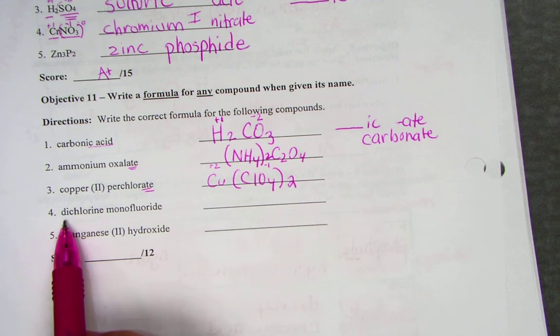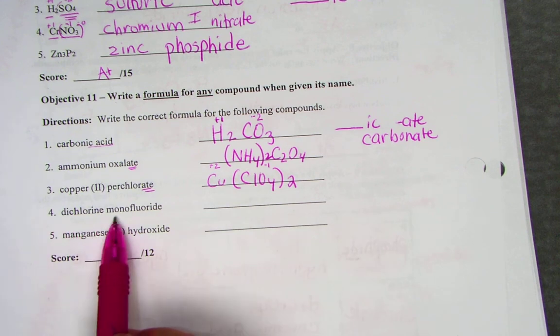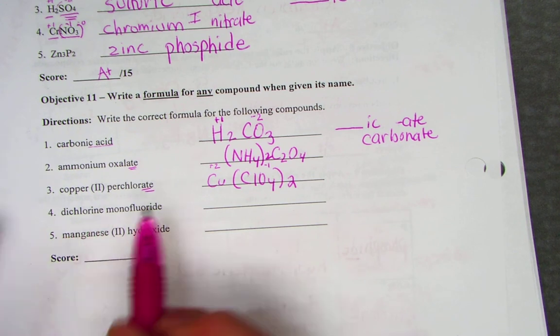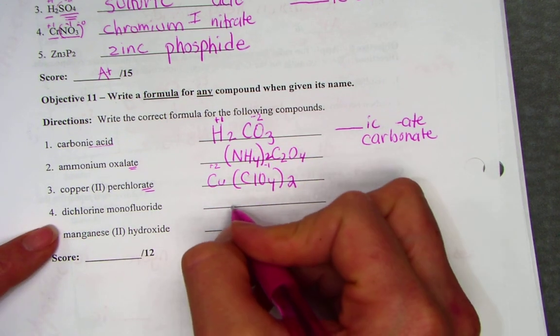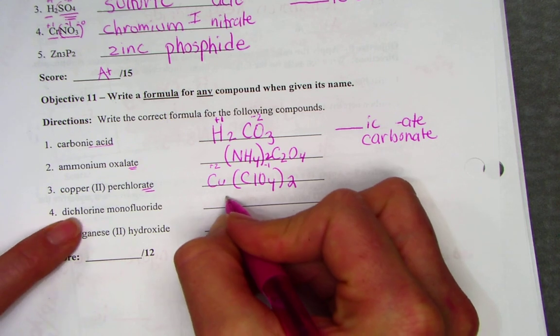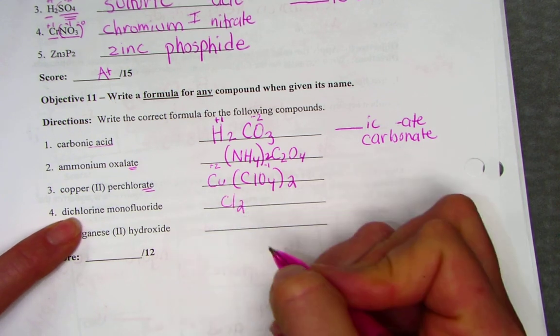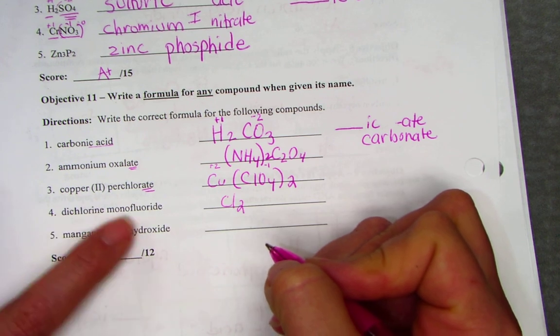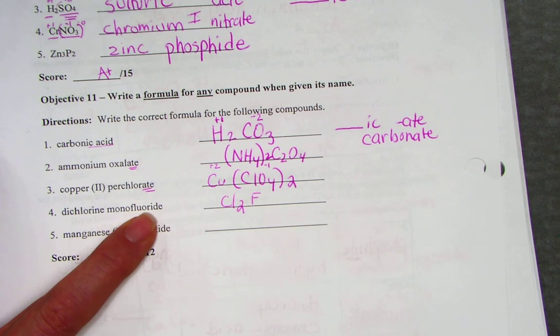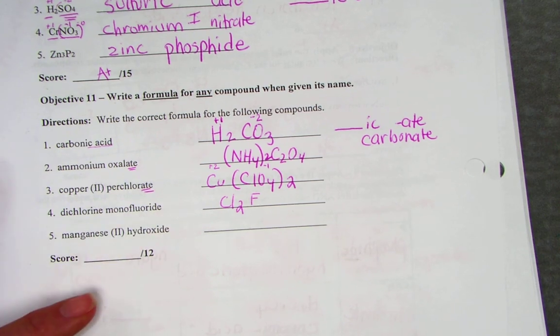Number 4, dichlorine monofluoride. I'm hearing prefixes in the name. Prefixes indicate binary molecular. We let the prefix guide us to the number to place after the symbol. So dichlorine is telling us there's 2 chlorines in our formula. And monofluoride is 1 fluorine. Cl2F, dichlorine monofluoride.